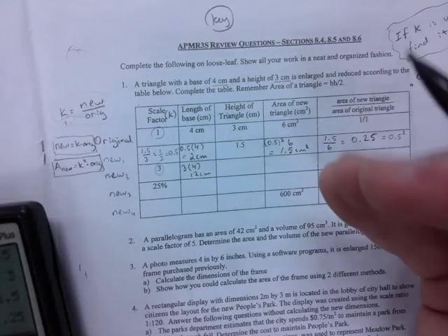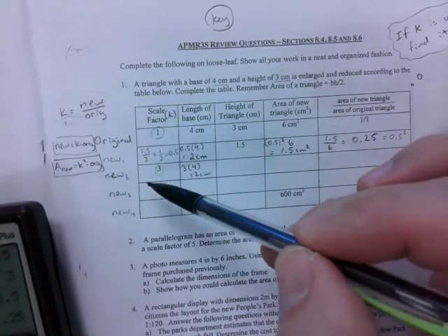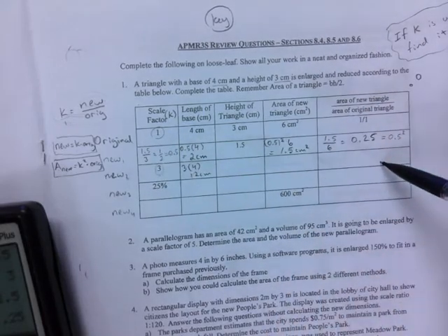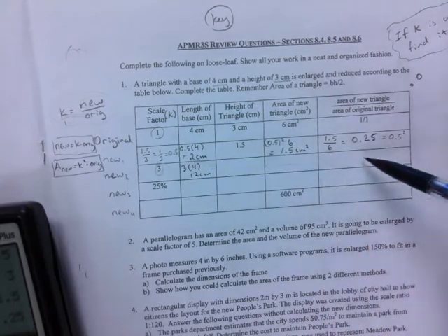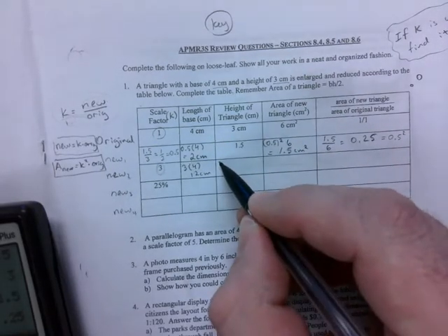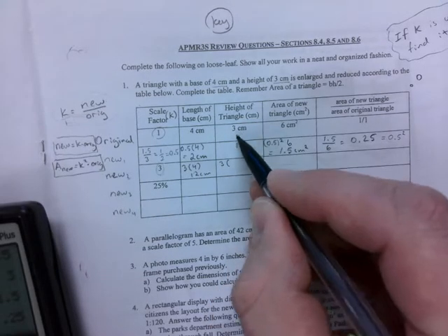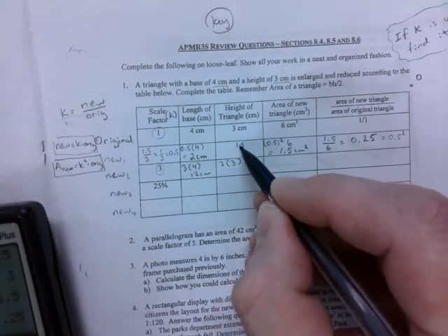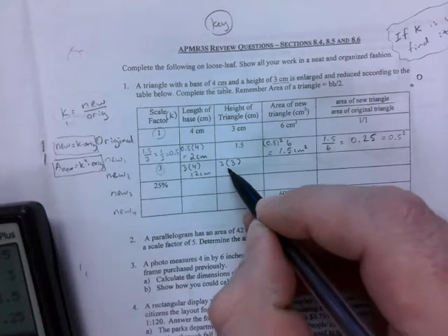So we know that this is an enlargement. Like from the original to this shape, it's going to be an enlargement. So everything should be bigger than the original. Okay, so let's keep going. My scale factor is 3 times 3. You have to be careful not to use this one. It's that one. And that's 9 centimeters.